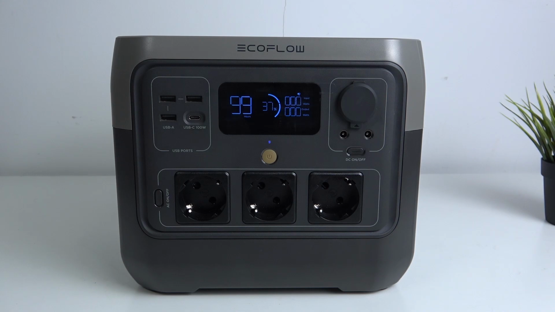Hi, welcome to HardReset.Info. Now I'm going to show you how to connect your EcoFlow River 2 Pro to the mobile application.